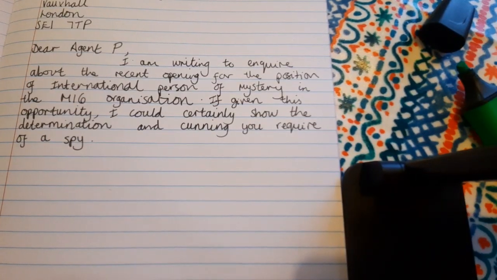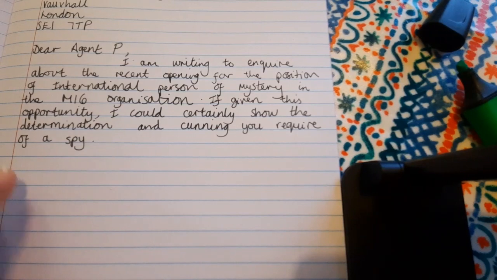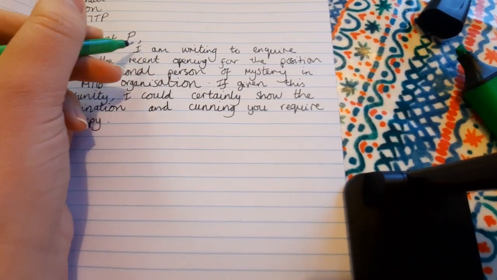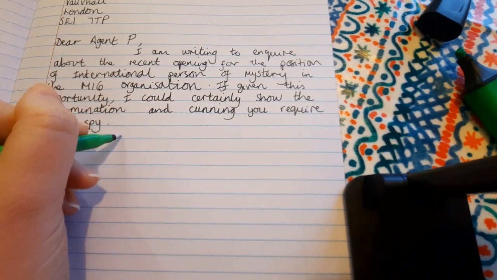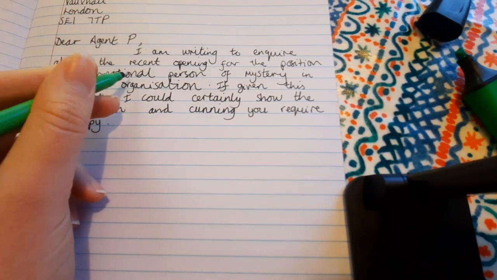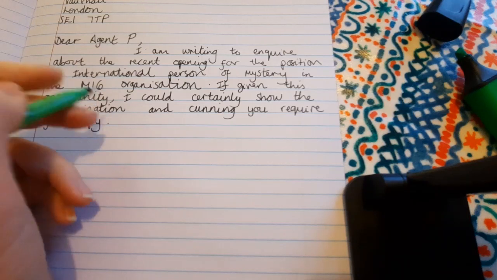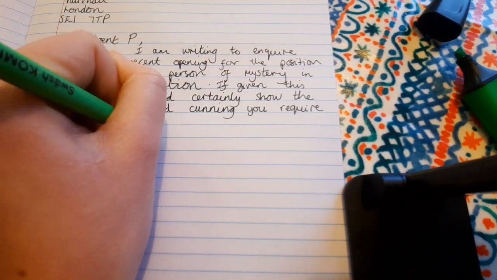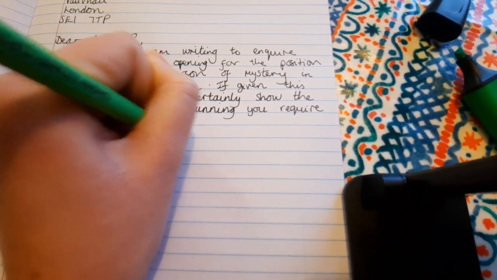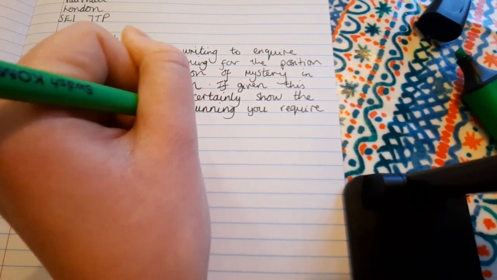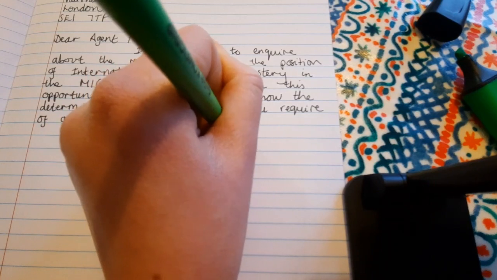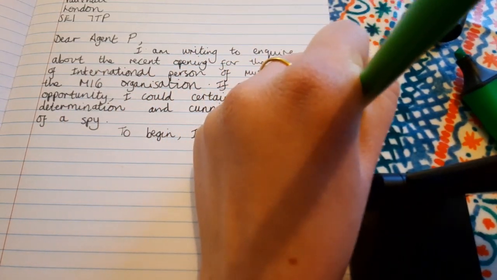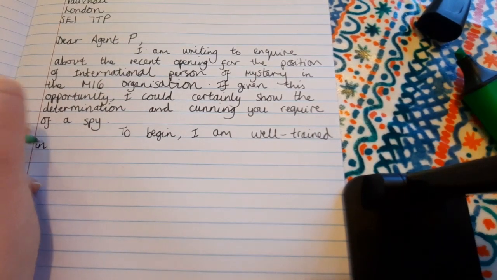Okay, so I'm going to start with one of my time adverbs. So to begin. Now remember, to start a new paragraph, you need to move on to the next line and line up the beginning of your sentence with that first line after the greeting. So to begin, I am well trained in communication.